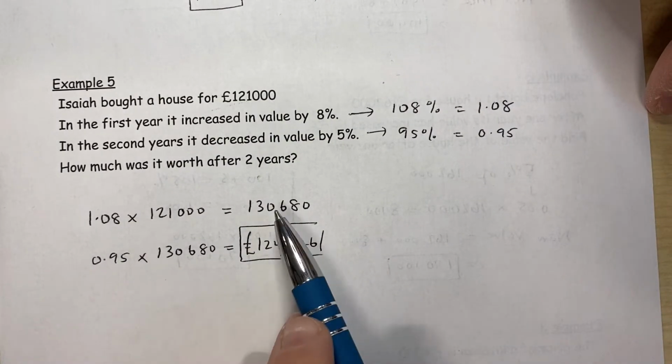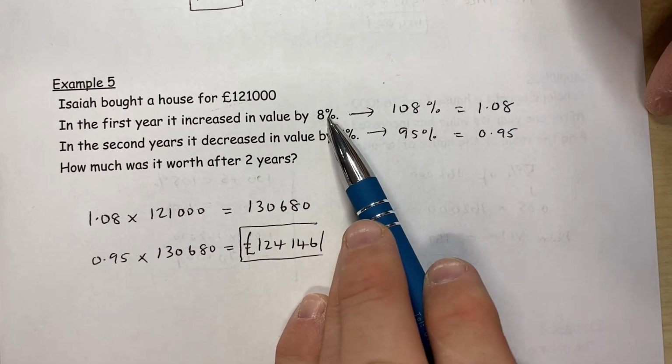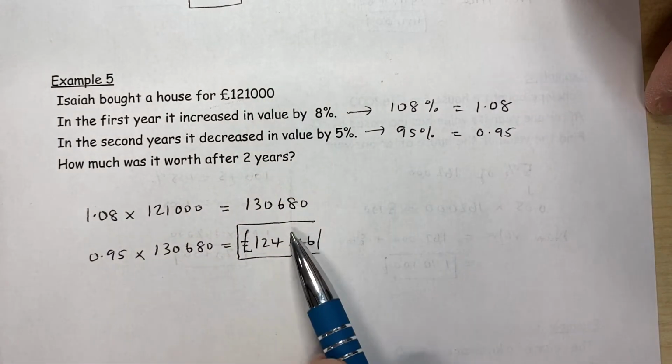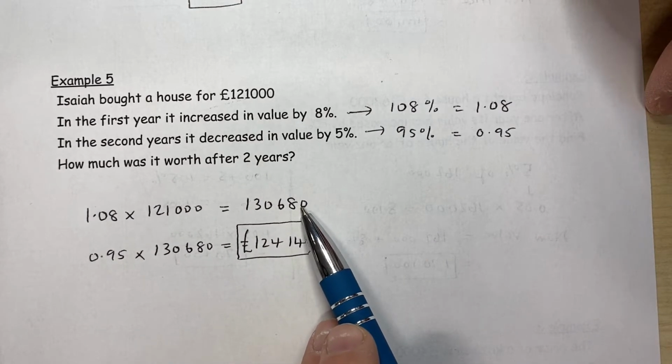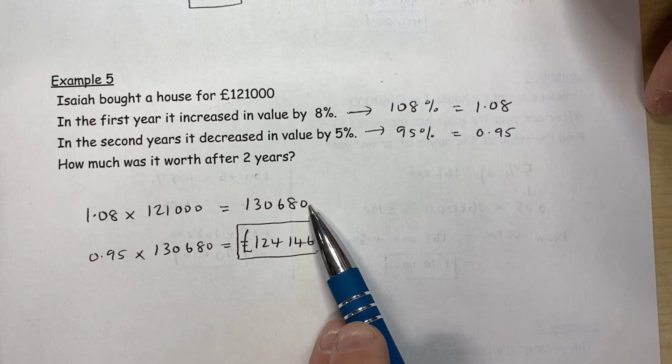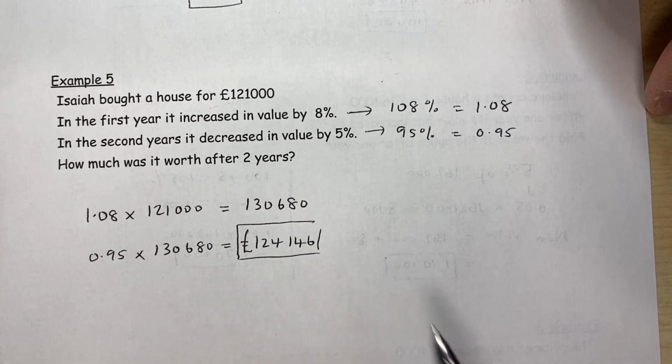Alternatively, what you could have done to get this figure, you could work out 8% and then add it on. That would still get you that figure. Then you could work out 5% of that new number and take 5% off, and that would then give you that answer.